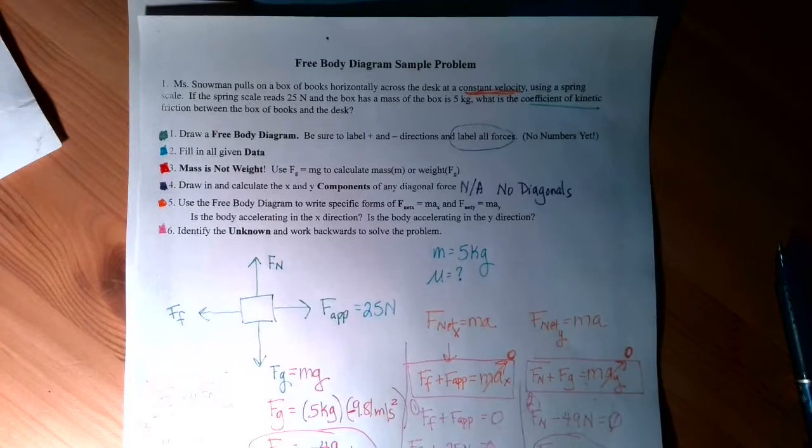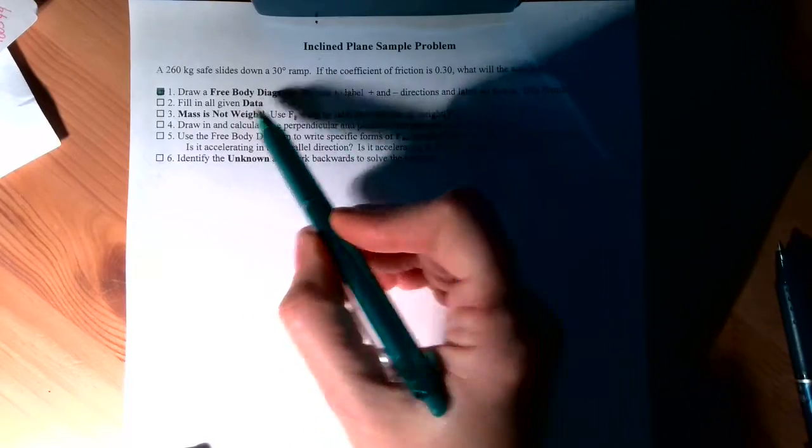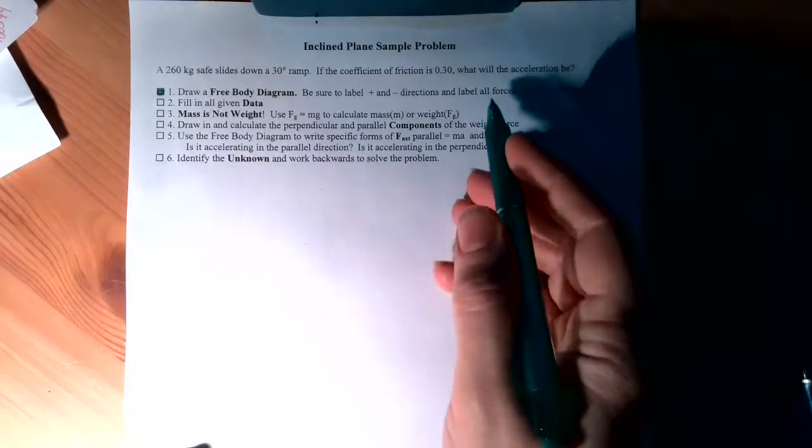All right, and we're going to use the same set of rules. Those rules are posted on the general review sheet, at the top of the regular free body diagram on the flats problem. Notice that I've bolded a couple of statements in each step to help you remember them. So the first one is a free body diagram.